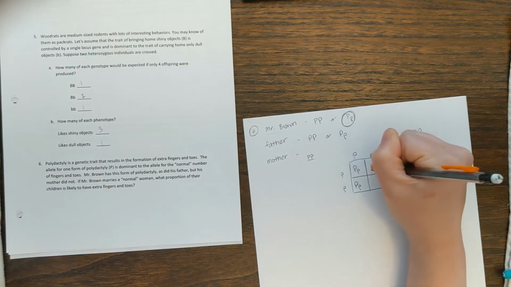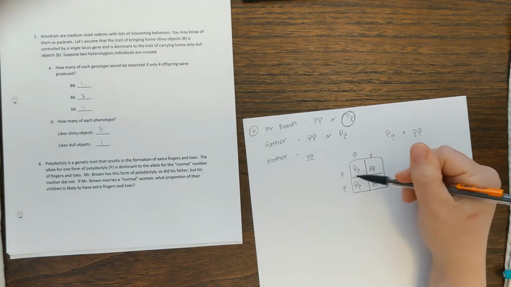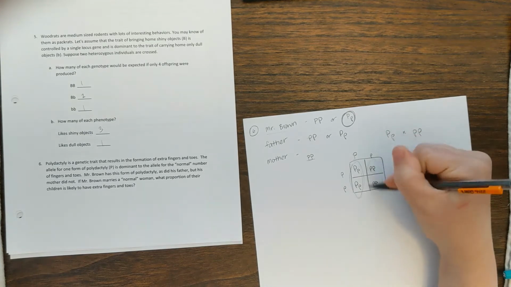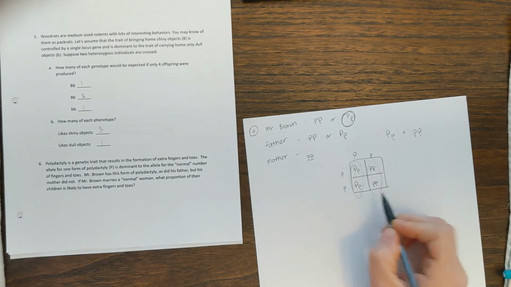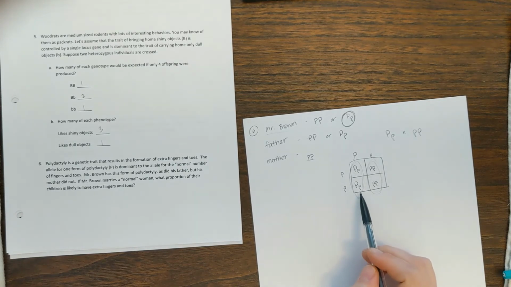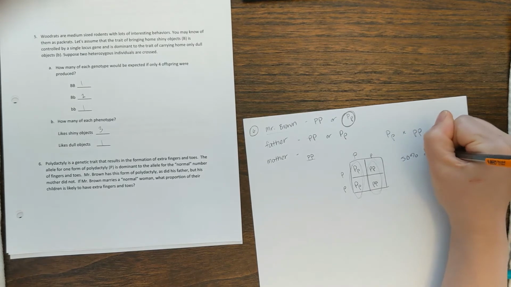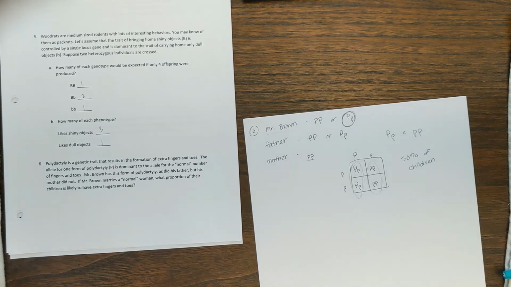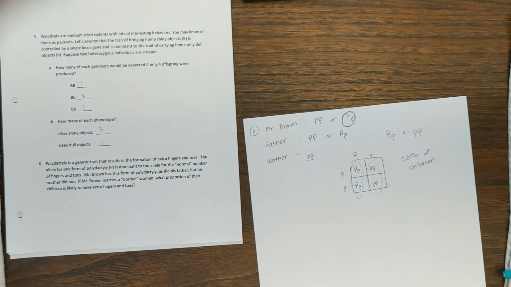So if we cross our individuals there, half of our offspring have capital P's, half of our offspring are homozygous recessive, so these individuals are going to be normal here. These individuals have the form of polydactyly, so 50% of their children are likely to have this form of polydactyly, these extra fingers and toes, right? Half of those offspring there have that capital P.